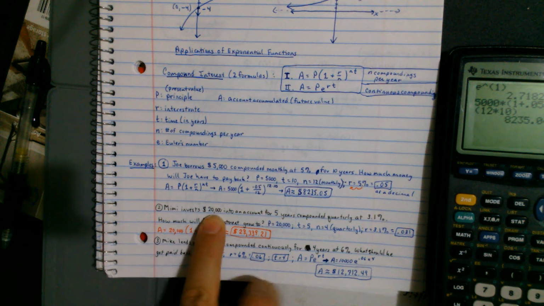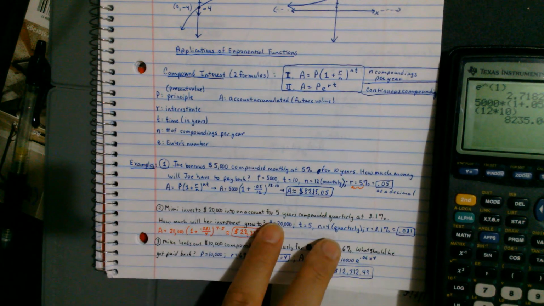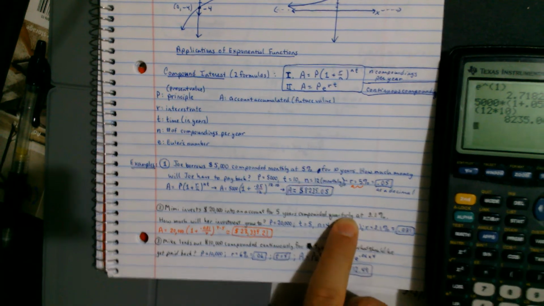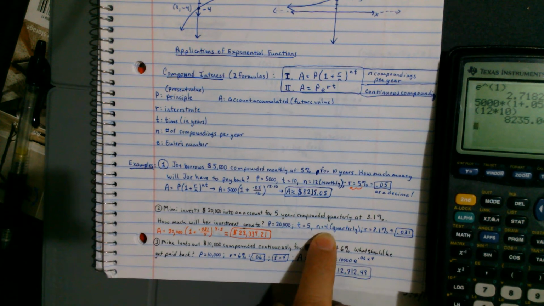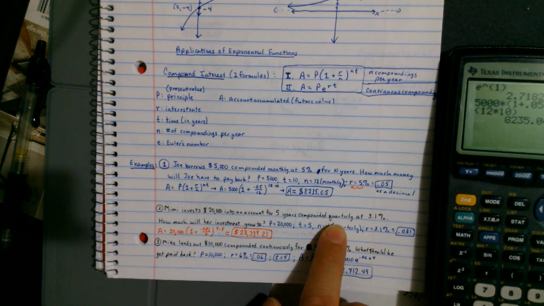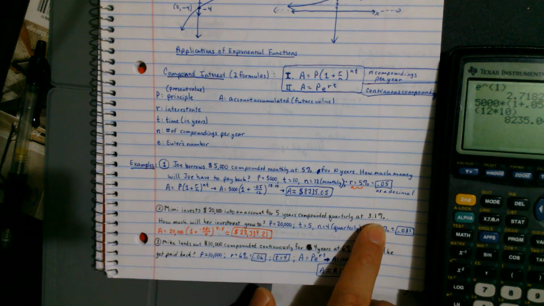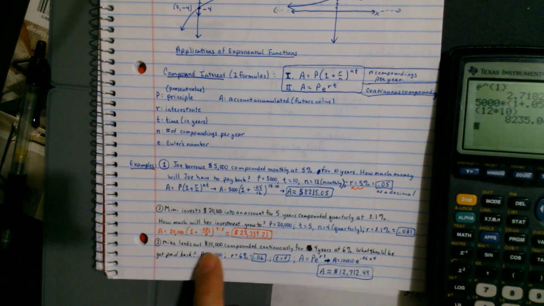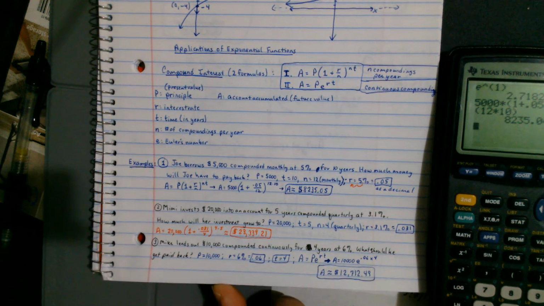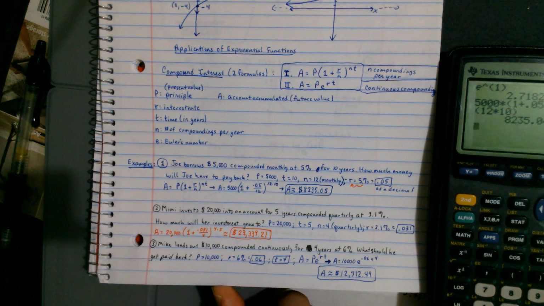That's how much she invested. The number of years is 5. Quarterly, there are 4 quarters in a year, so n is 4. And then 3.1%, move the decimal 2 places left, 0.031. You put it into the formula.